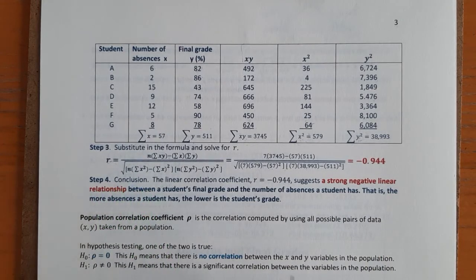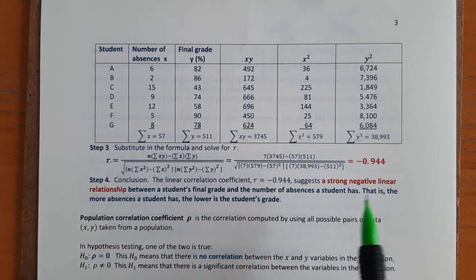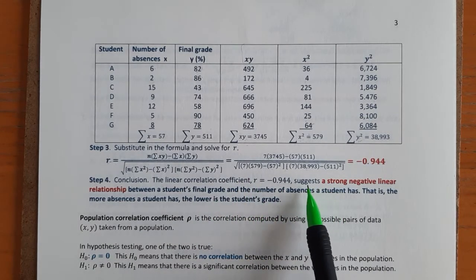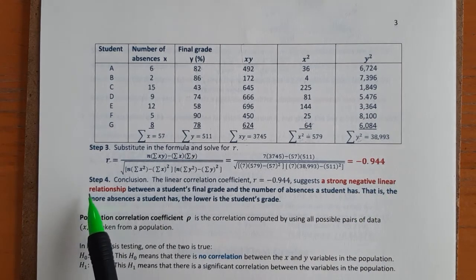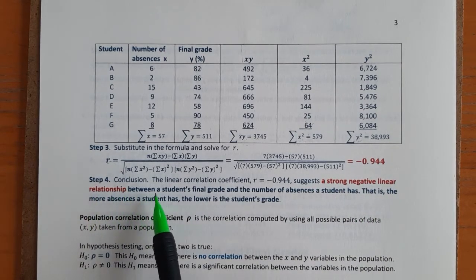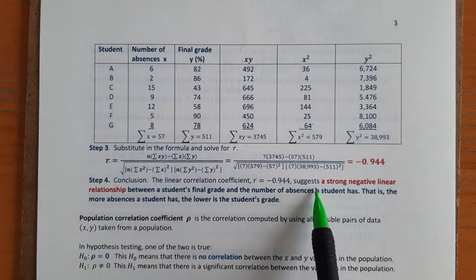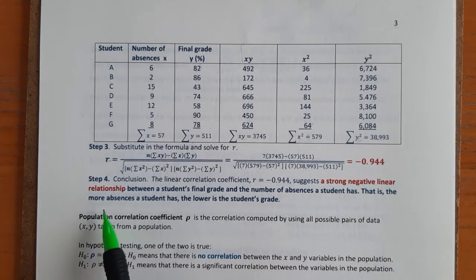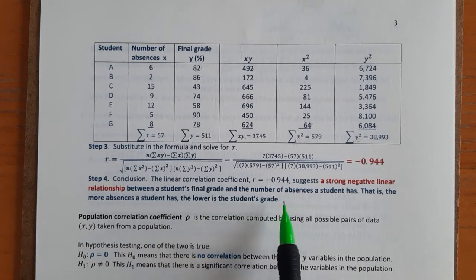Step 4, conclusion. Make a conclusion. The linear correlation coefficient r is negative, so it's closer to negative 1. This suggests a strong negative linear relationship between a student's final grade and the number of absences a student has. That is, the more absences a student has, the lower the student's grade.